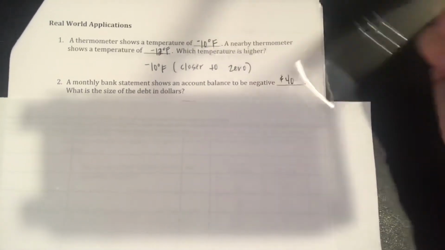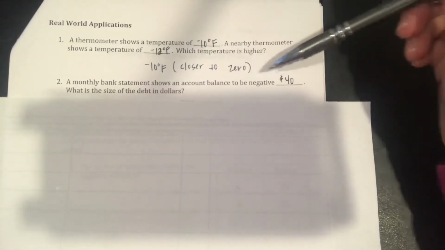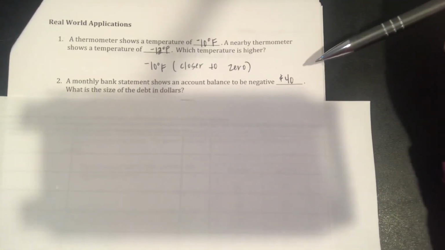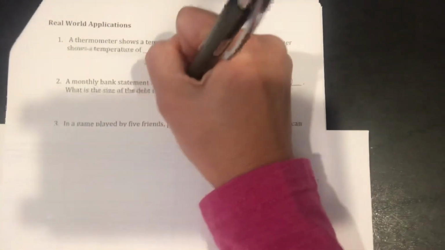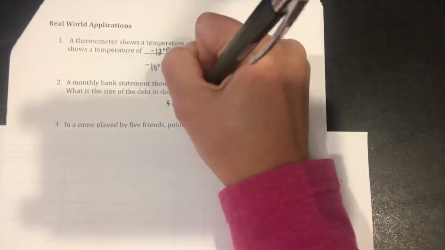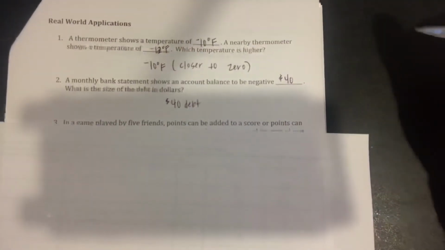A monthly bank statement shows an account balance to be -$40. What is the size of debt in dollars? If you have a negative account balance of $40, what is your debt? Yeah, you're in the hole 40, right? So you have a $40 debt. You're -40, right?